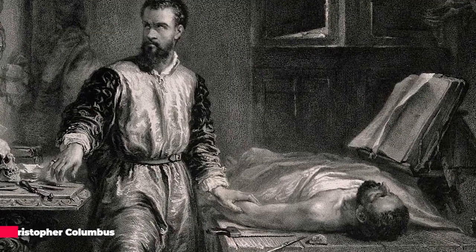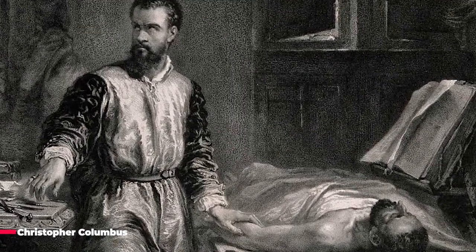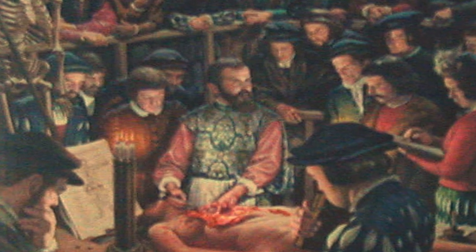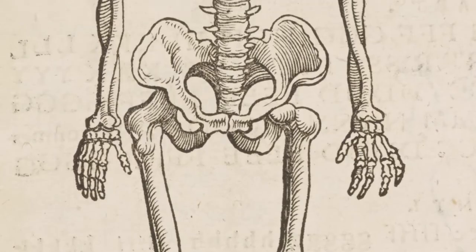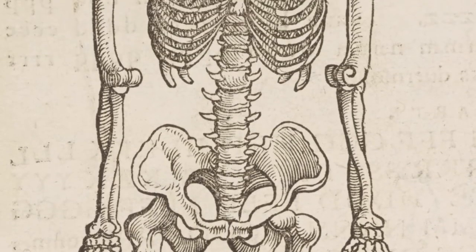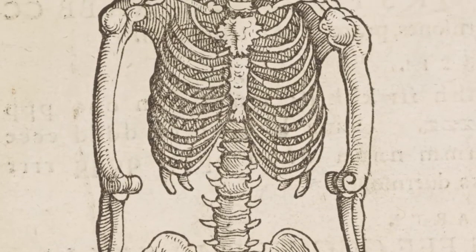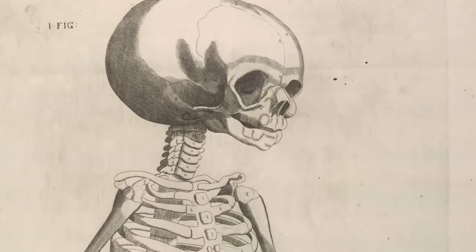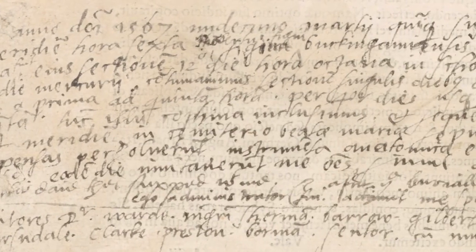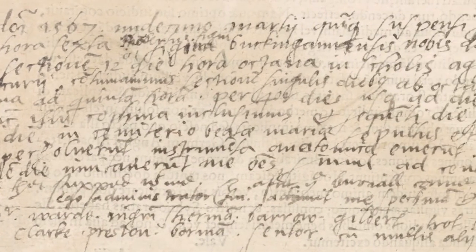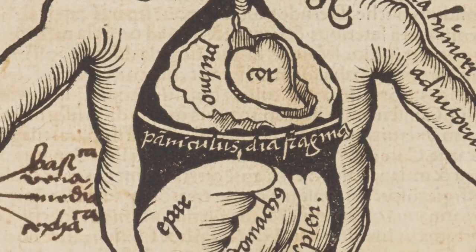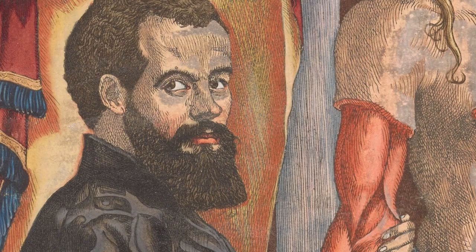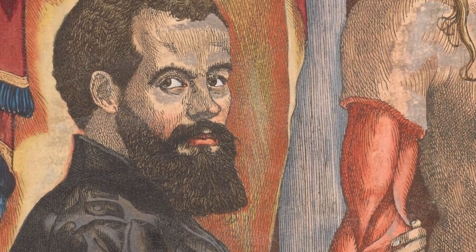Andreas Vesalius. Andreas Vesalius was a Flemish anatomist who was often called the founder of modern anatomy. He revolutionized the field of anatomy by conducting his own dissections and making detailed illustrations of the human body. Vesalius's book, De Humani Corporis Fabrica, on the fabric of the human body, is considered a masterpiece and is still studied today. His work helped to advance medical knowledge and pave the way for modern medicine.